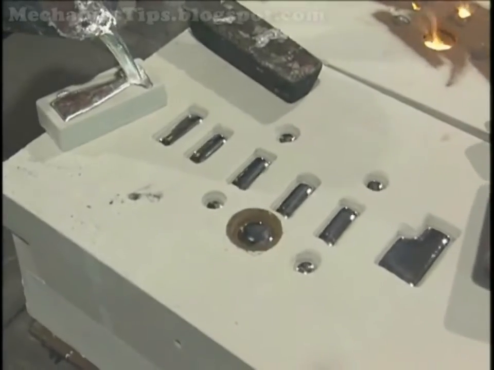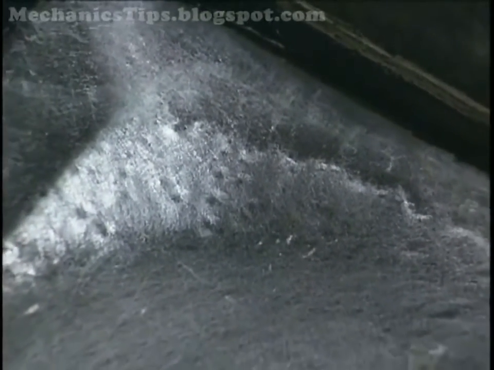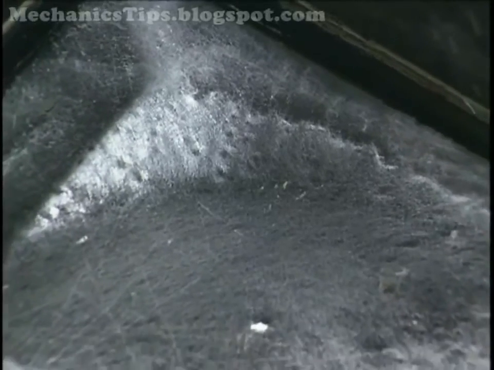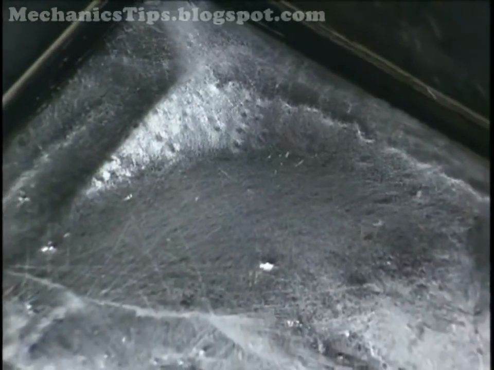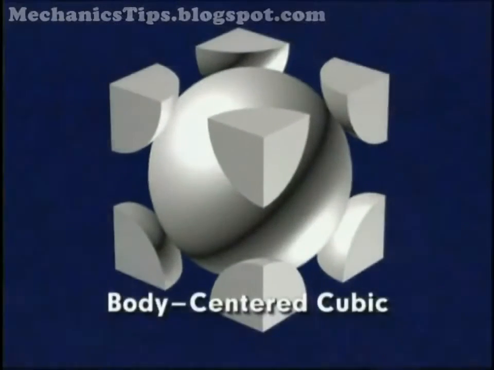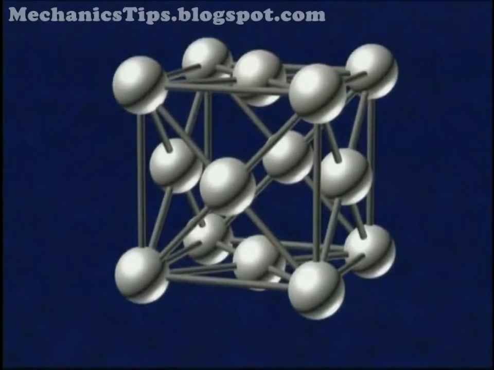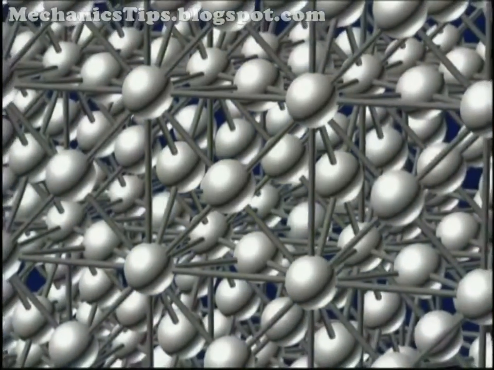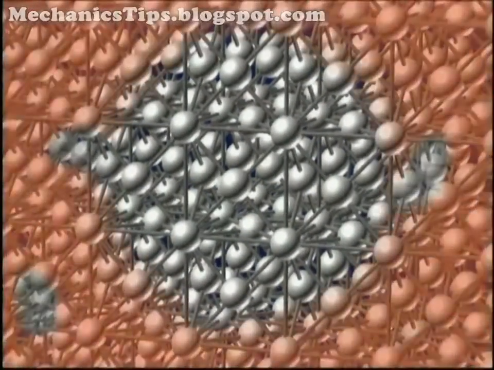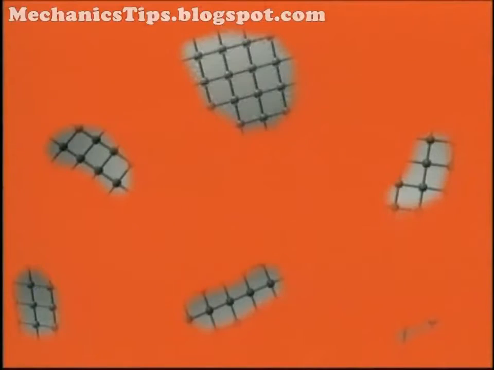When a molten metal solidifies, the atoms arrange themselves into definite patterns called crystal structures. The two most common crystal structures in metals are body-centered cubic and face-centered cubic. These crystal structures grow uniformly in all directions within each developing crystal. As the metal cools, these crystals are confined by the adjacent developing crystals, forming grains.